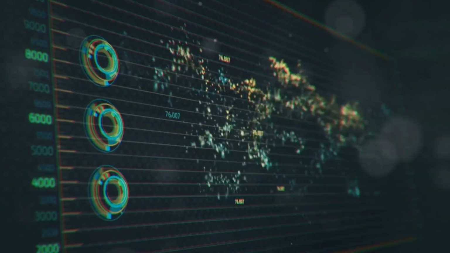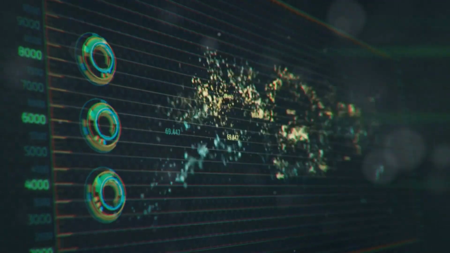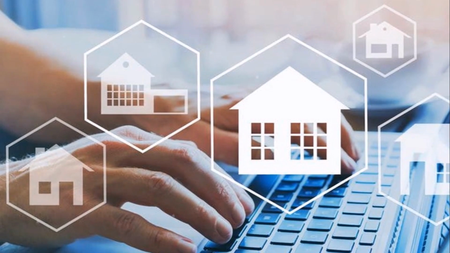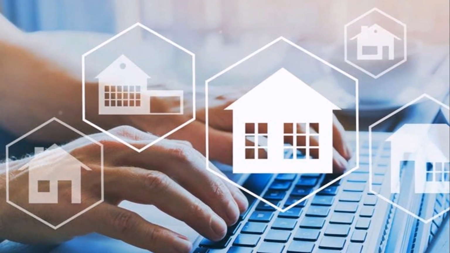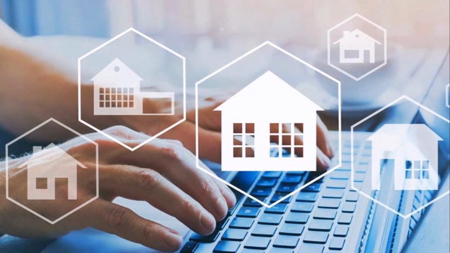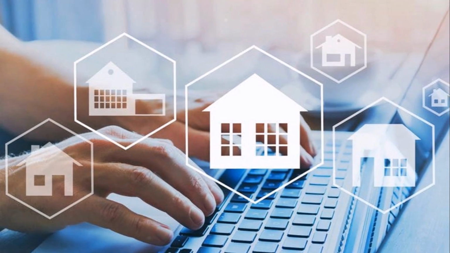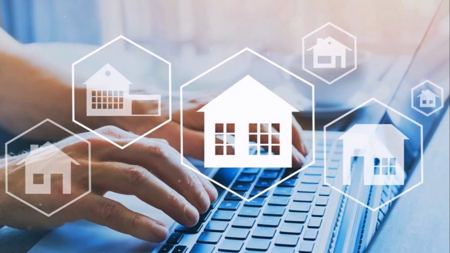By examining this data, you can identify trends and patterns that may not be immediately obvious. It provides concrete evidence of what buyers have actually paid for similar properties in the recent past. This information can help set realistic expectations for both buyers and sellers.